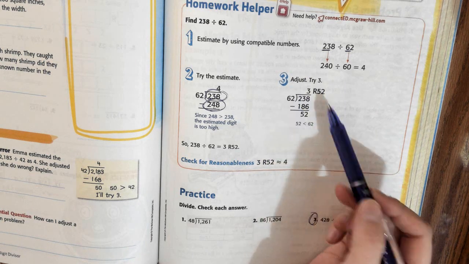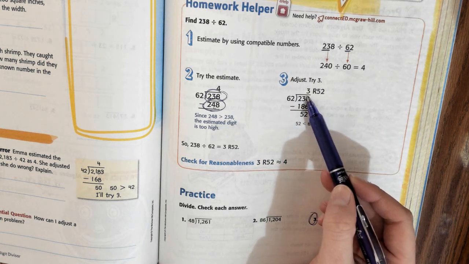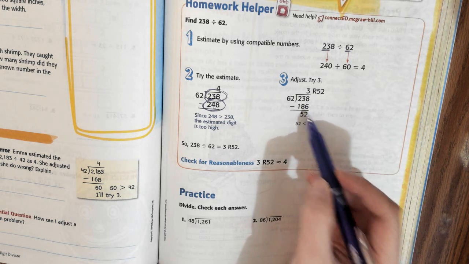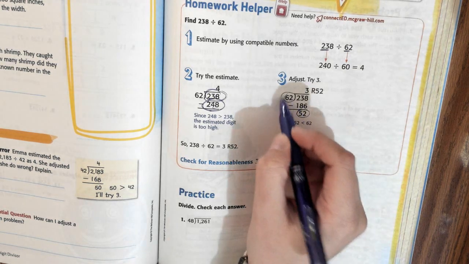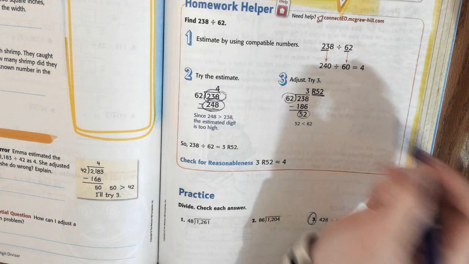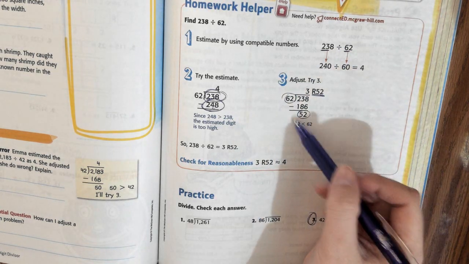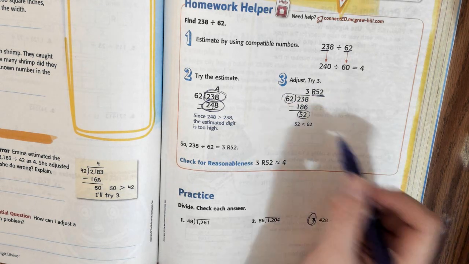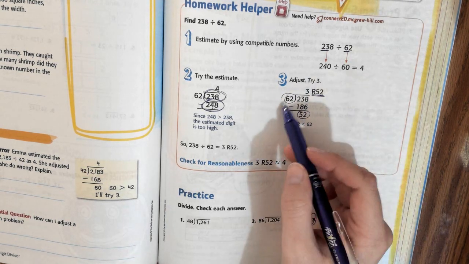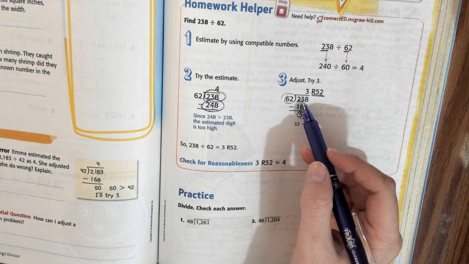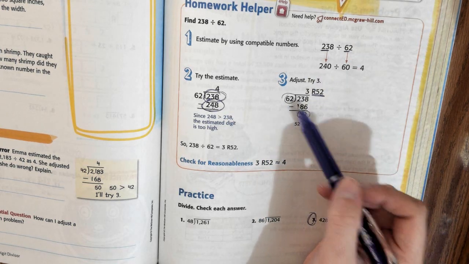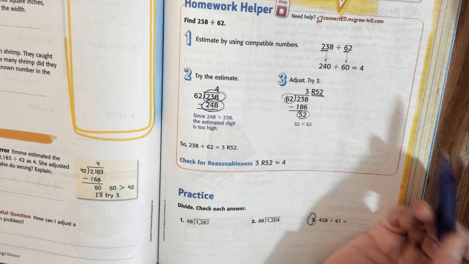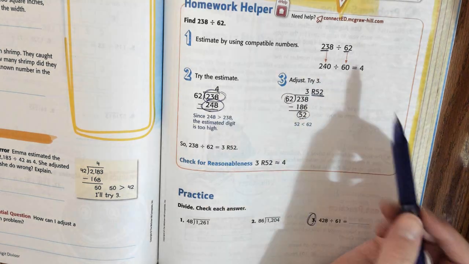3 times 62 is 186. 238 minus 186 is 52. 52 is smaller than our divisor by 10, so it can be a remainder. The end number that you end up with cannot be bigger than your divisor, because then you had one more time you could have put this number into the dividend. As long as this number is smaller than the divisor, then it can be a remainder. So 3 remainder 52 was the actual answer here.